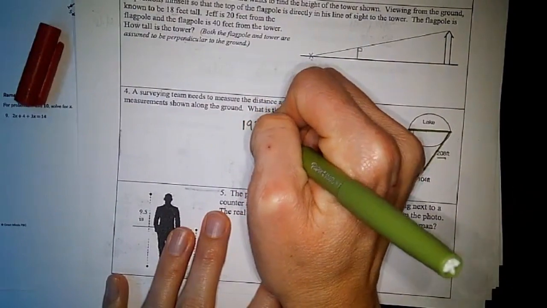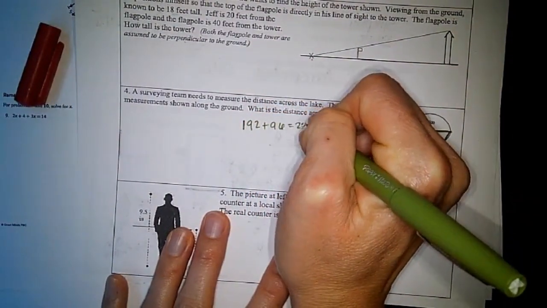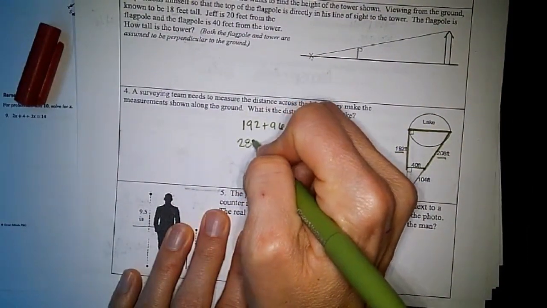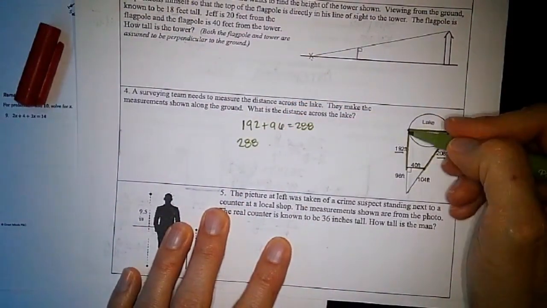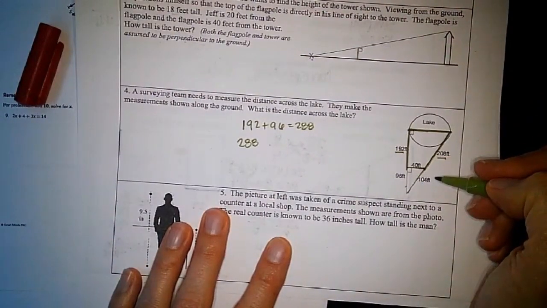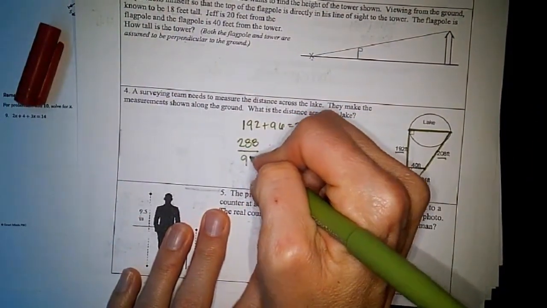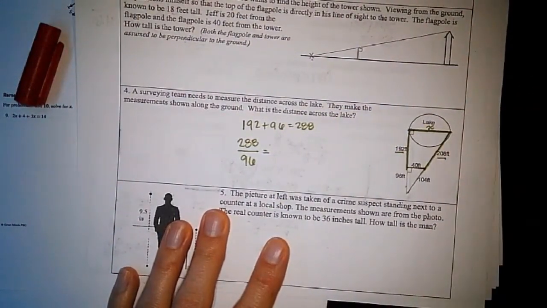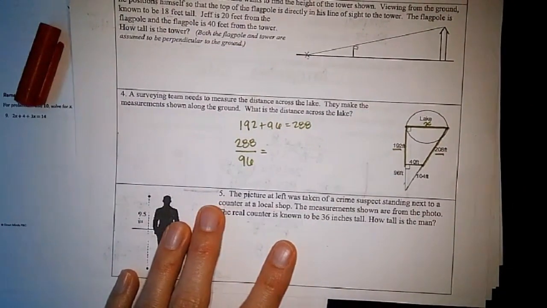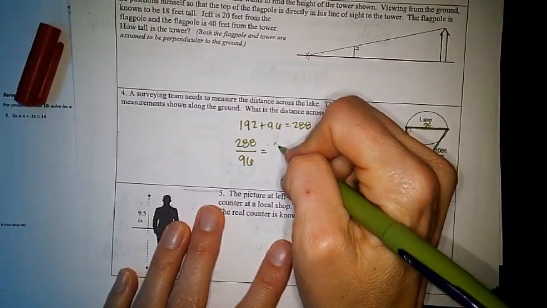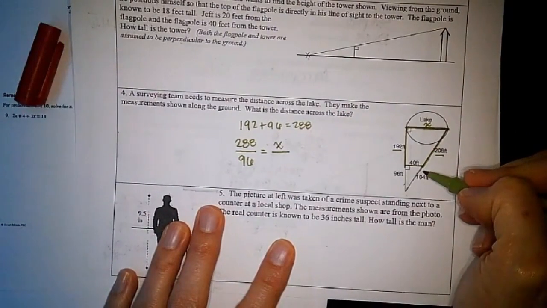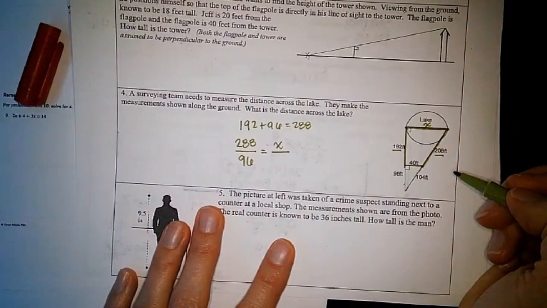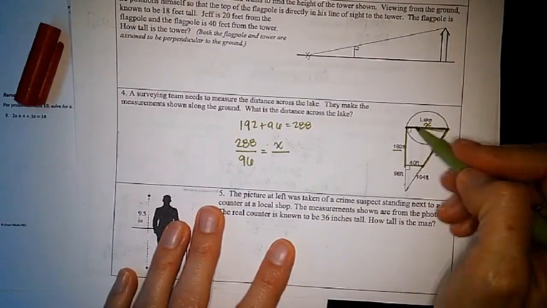So, what is 192 plus 96? Okay, so we have 288. That's the whole side, over what? Over 96. Equals. Now we're trying to figure out the value of this, right? That's what we're solving for, that little x. So we're going to set that as the top, and that's going to go over our bottom, which is what? Corresponding side. What's the corresponding side to this? 40. Okay. So here we go. Cross multiply.